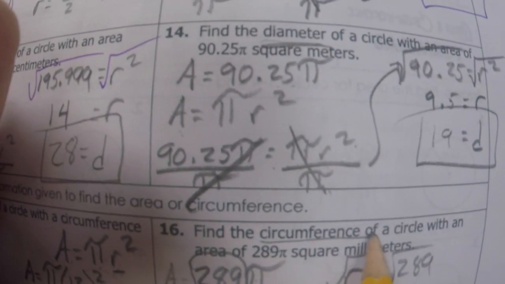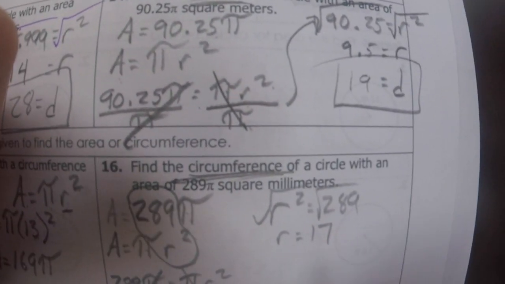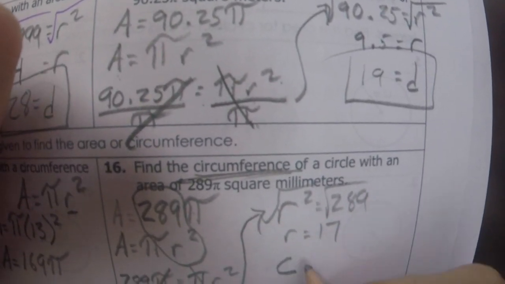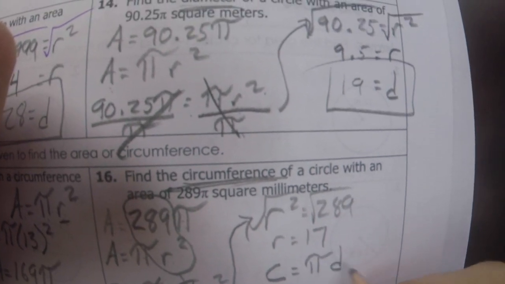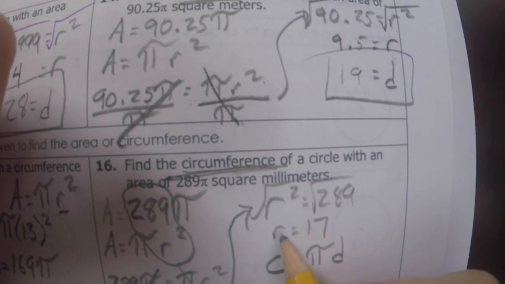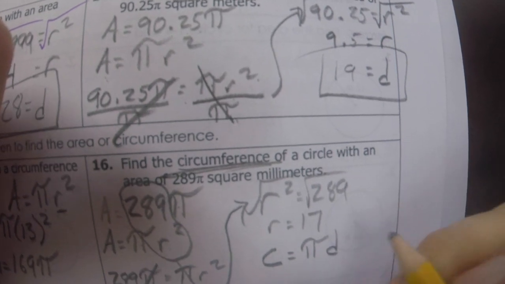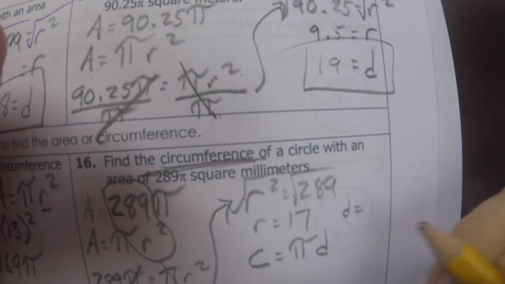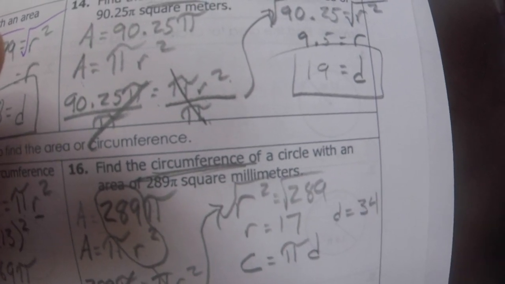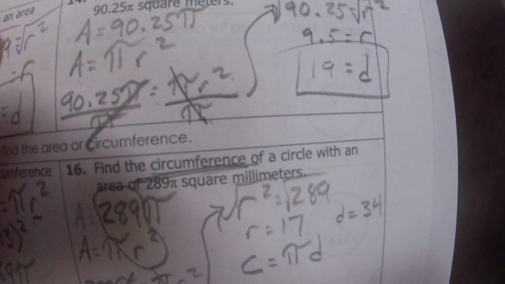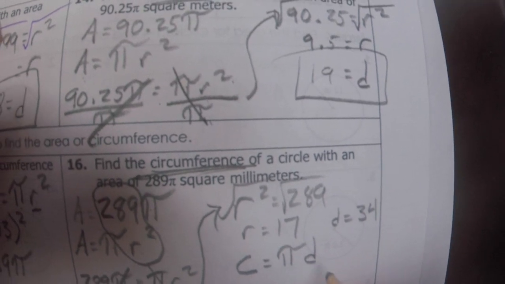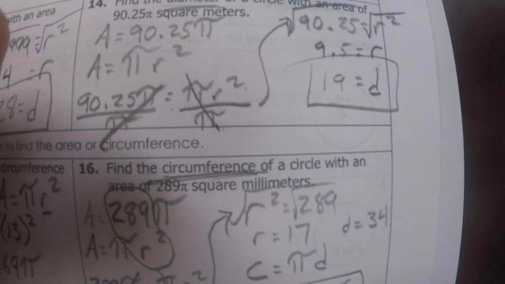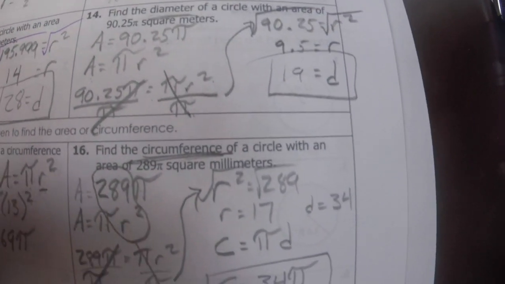They want us to know what's the circumference. Well, for circumference of a circle, I have to do pi times the diameter. Well, I don't know the diameter yet, but I know the radius is 17. So that means that the diameter has to be 17 times 2, and 17 times 2 is 34. Okay, so the circumference equals pi times the diameter, which is 34, otherwise known as 34 pi. Right?